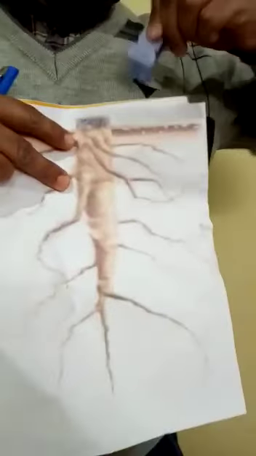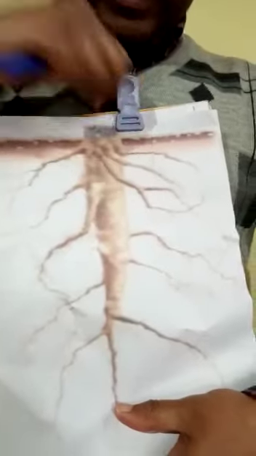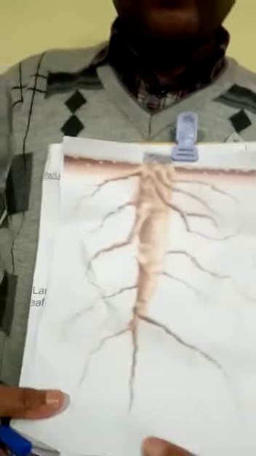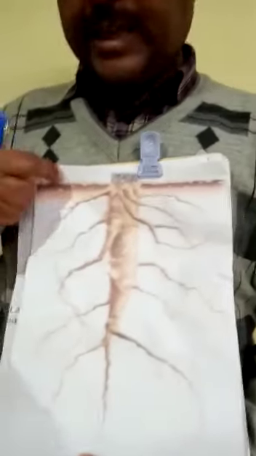Root system. The root system is the underground part of the plant, and we have two types of roots. The first is called the tap root, and this is a diagram of the tap root.